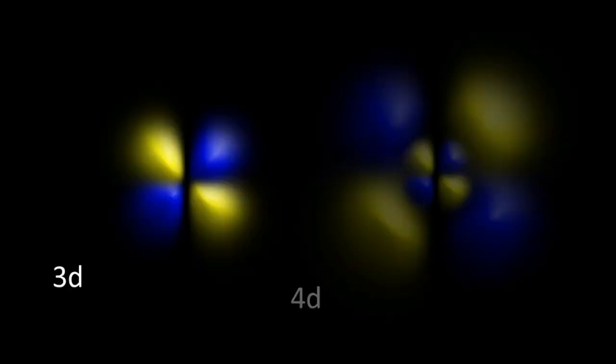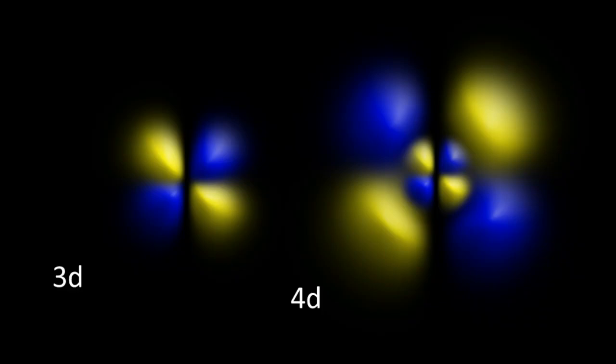Now this happens because as we go down the group, the d orbitals become much bigger in size, much more diffuse, and they can overlap much better with a surrounding atom. Coupled with the fact that they have an increased nuclear charge, they can actually form really strong covalent bonds with electronegative elements like oxygen.